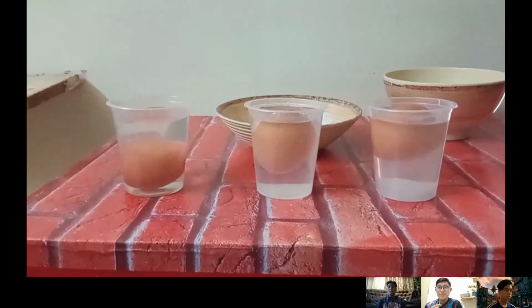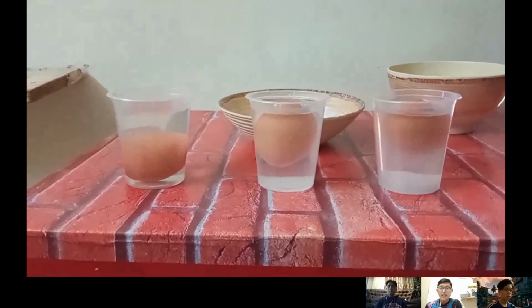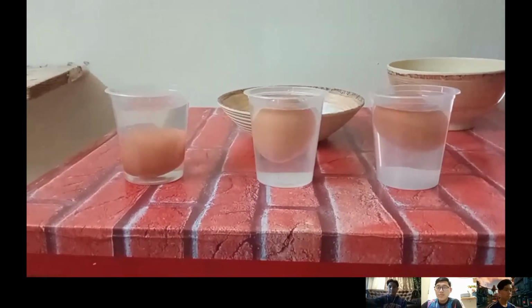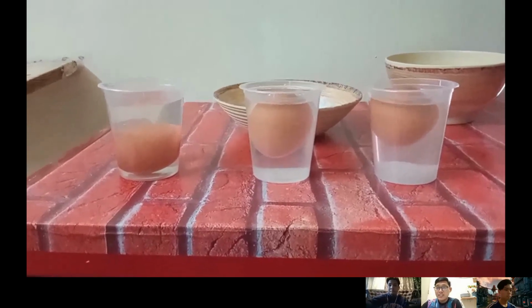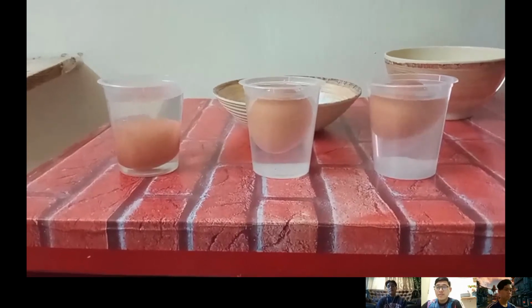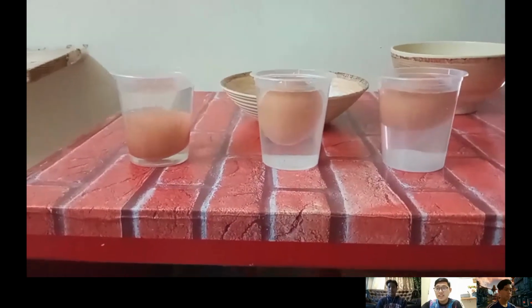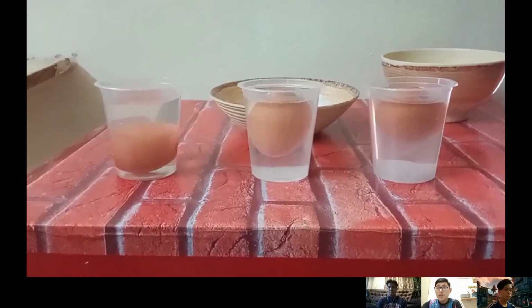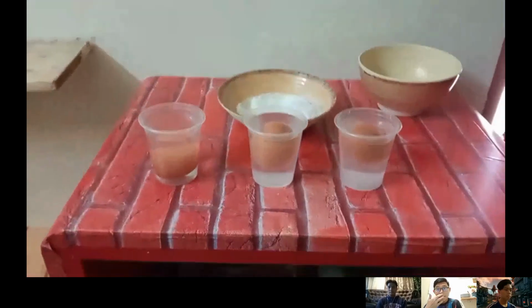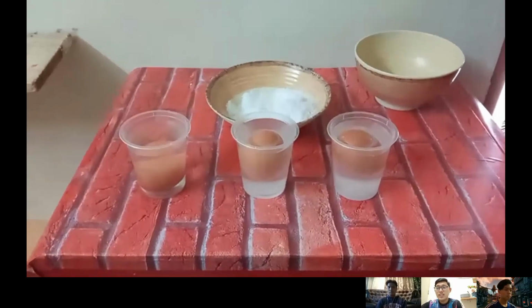Okay, for the conclusion of this experiment, we can observe that in the first cup, the egg is sinking. This is because the density of the egg is greater than the water. For the second and third cup, when we add salt to the water, we can see that the egg in the second cup floats in the middle, and in the third cup, it floats higher.